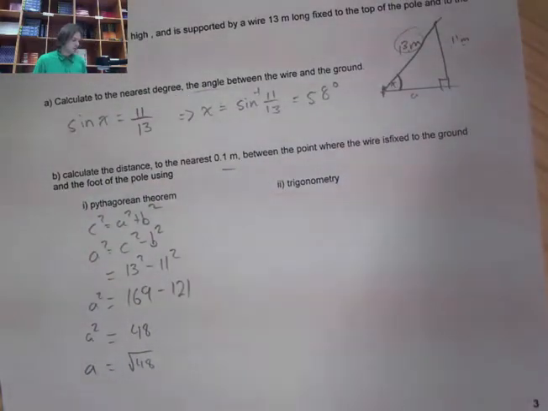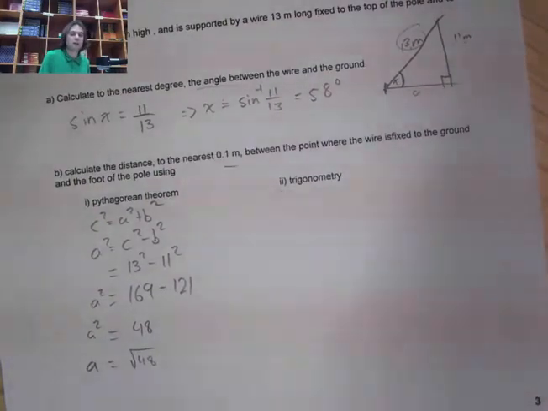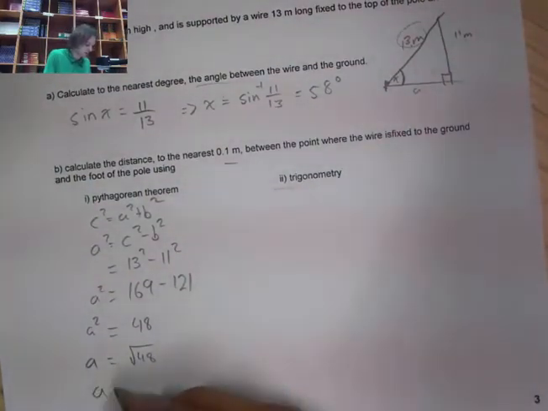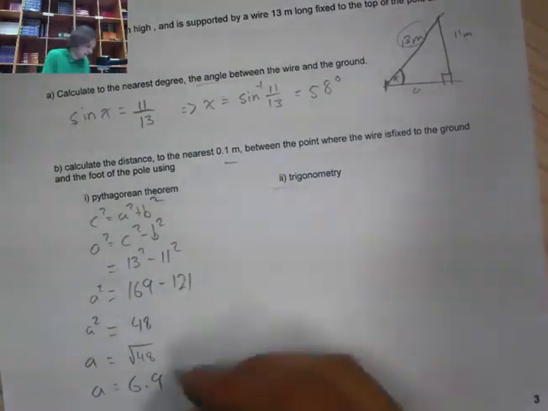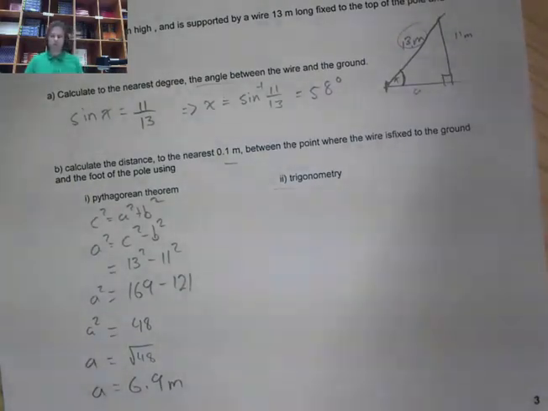Alright? Now, if I put this in my calculator, it's going to give me approximately 6.9. Okay? Because 7 times 7 is 49. And that's very close to 49, so I'm saying 6.9. And that is in meters. So let's try it with the trigonometry way.